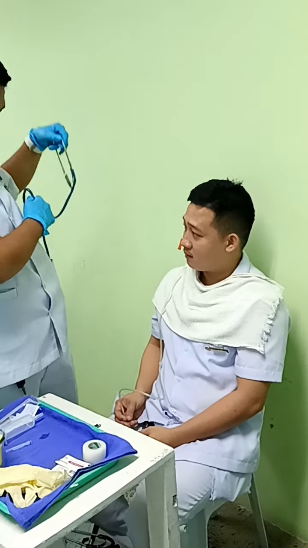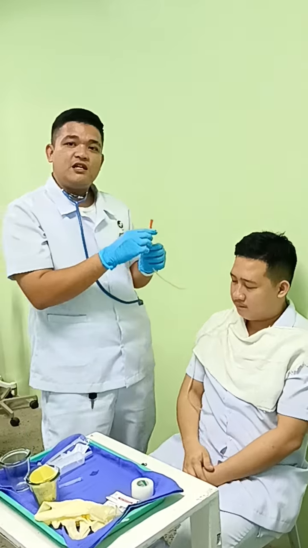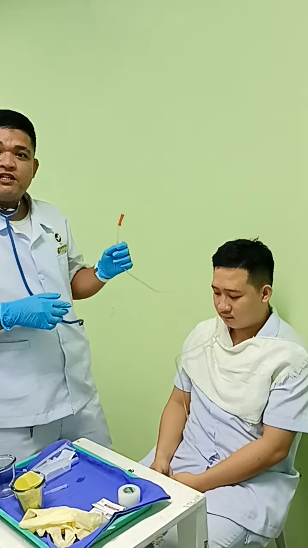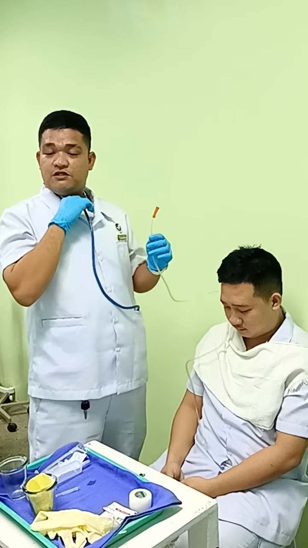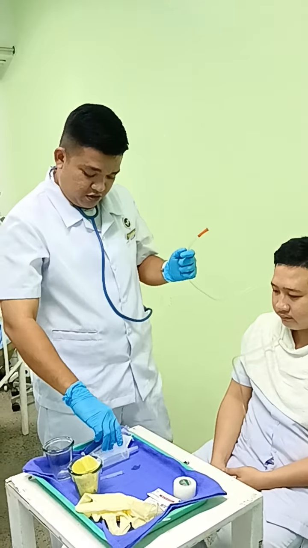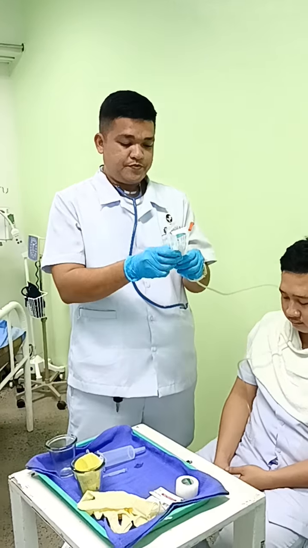After auscultating, for the next procedure, we will be checking the tube placement. There are certain ways to check the placement of the tube, but in my case, I will be using the syringe. So get the syringe.